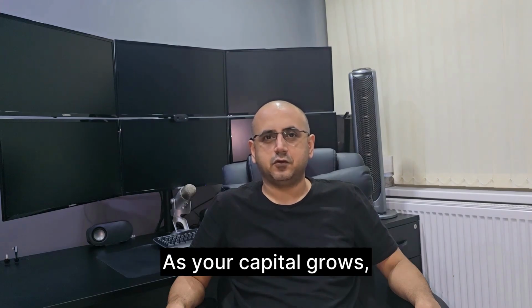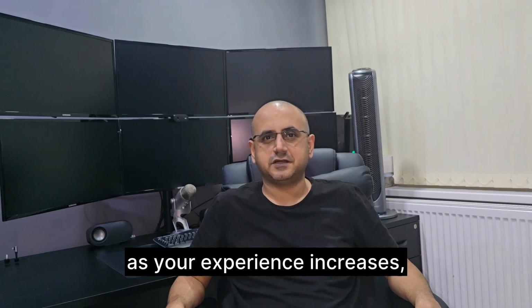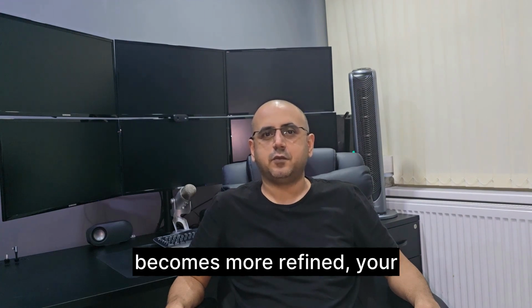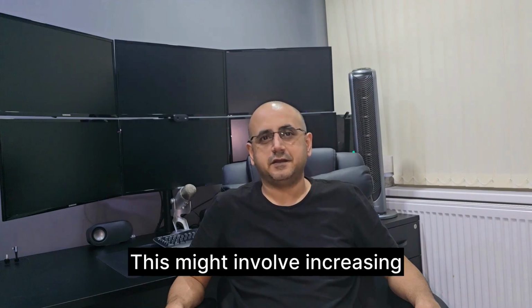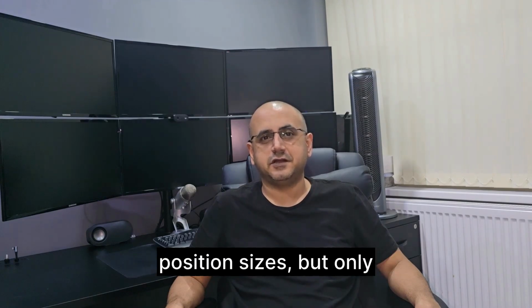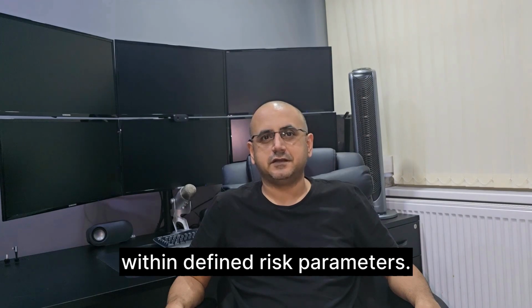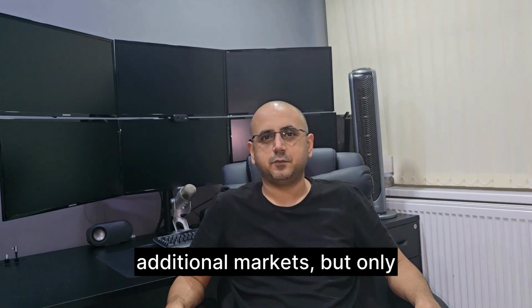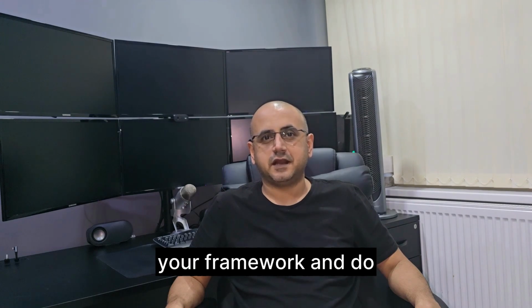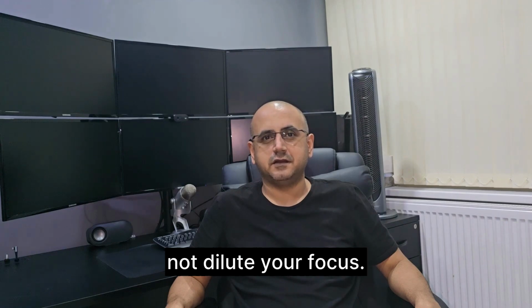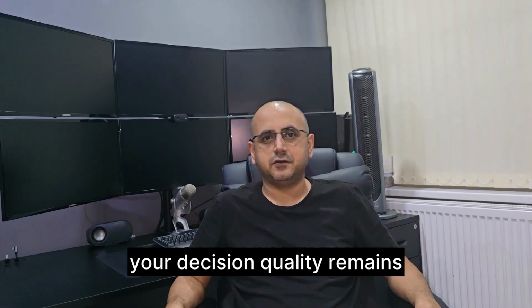As your capital grows, as your experience increases, and as your edge becomes more refined, your framework should allow for scaling. This might involve increasing position sizes, but only within defined risk parameters. It might involve trading additional markets, but only if they align with your framework and do not dilute your focus. It might involve increasing frequency, but only if your decision quality remains high.